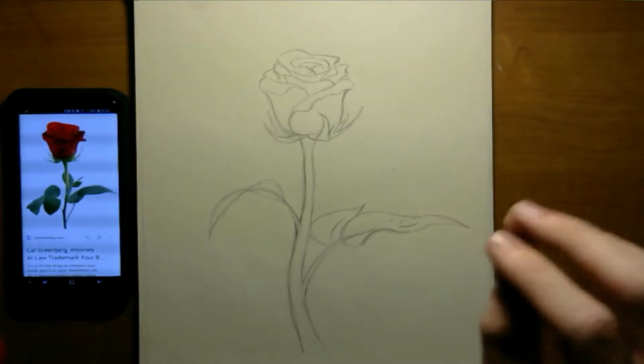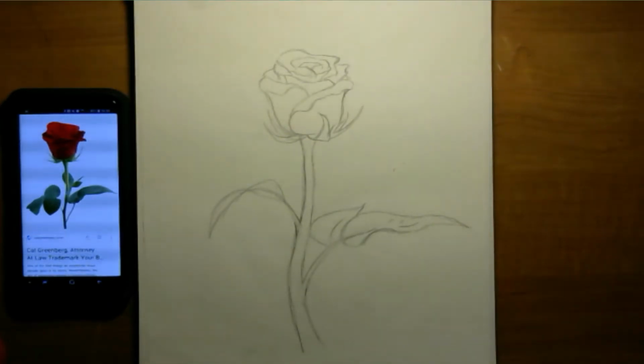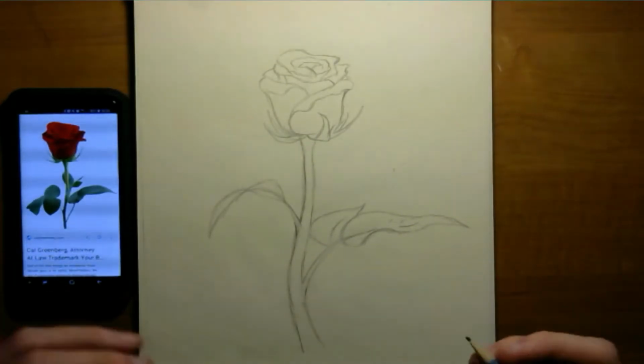Now the next part, I believe I have it somewhere. No, I do have an eraser. Huh, I did have an eraser. It's in my computer bag.